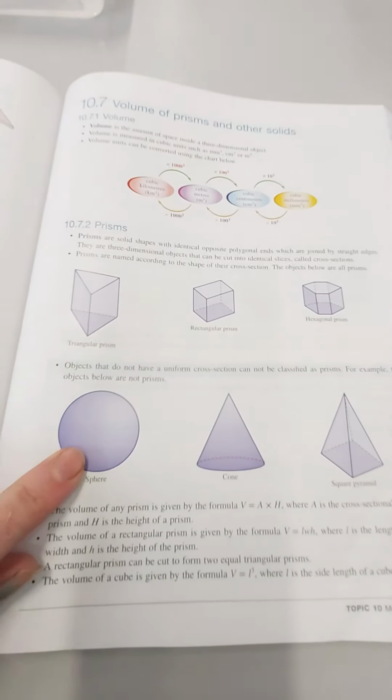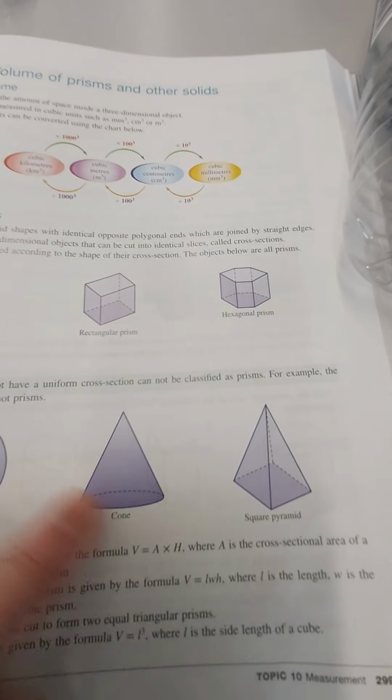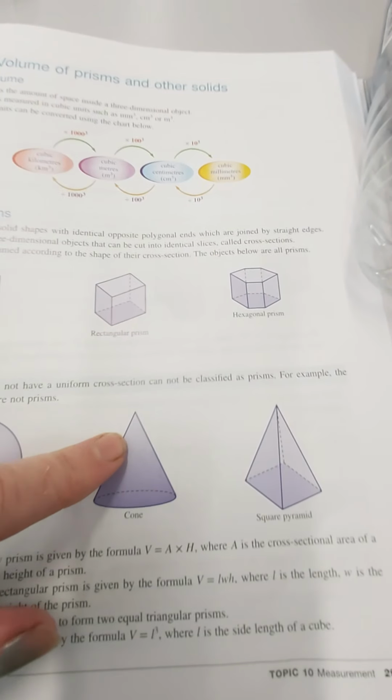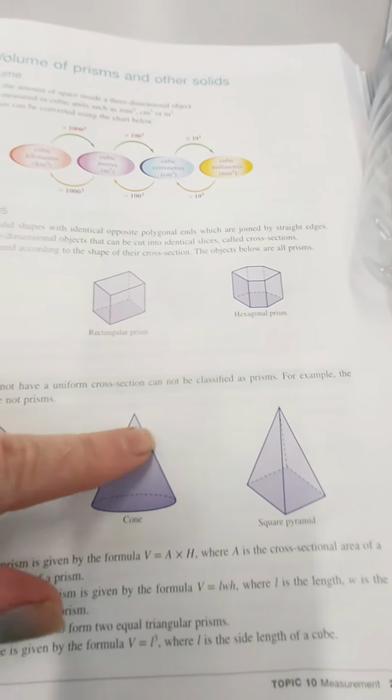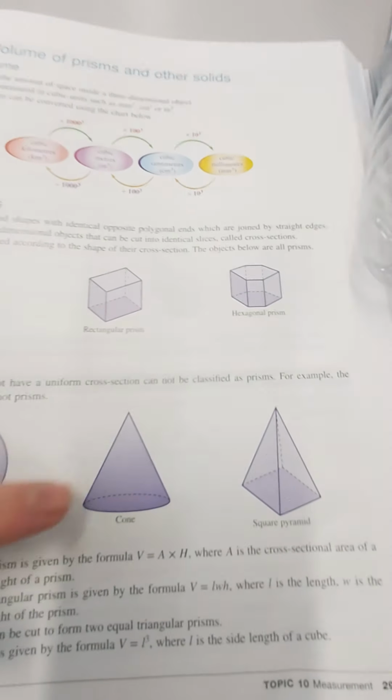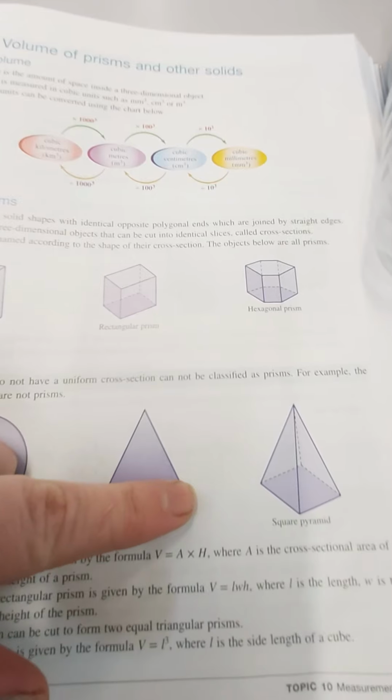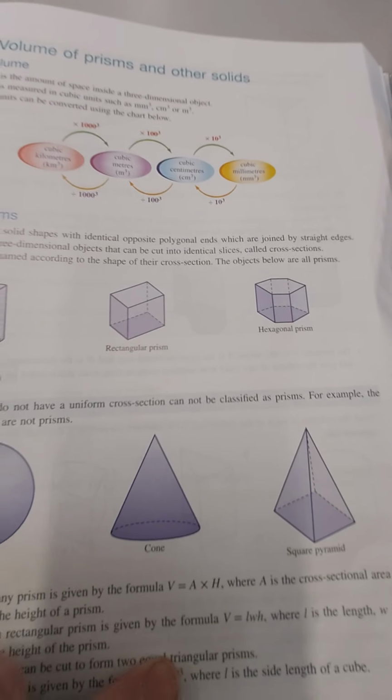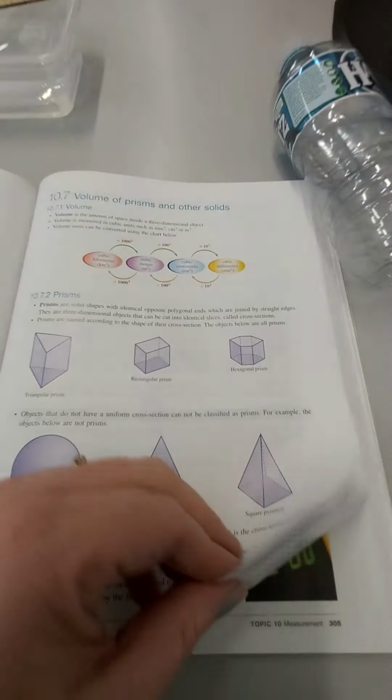So these things are not prisms, a sphere, a cone, or a pyramid, okay, for obvious reasons. If I cut low down on my cone, and cones are everyone's favourite shape, you're going to get a tiny little circle. If I cut really high up on my cone, I'm going to get a very large circle. So cones are not prisms.